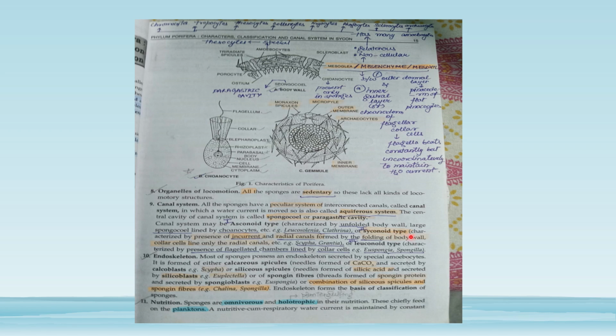Now, the next is syconoid type, characterized by presence of incurrent and radial canals formed by the folding of the body wall, collar cells lining only the radial canals. Examples, Sycon and Grantia. The third type is leuconoid type, characterized by presence of flagellated chambers lined by collar cells. Examples, Euspongia and Spongilla. So there are three types of canal system. You must remember asconoid, syconoid, leuconoid type.